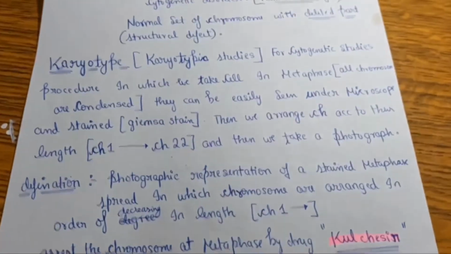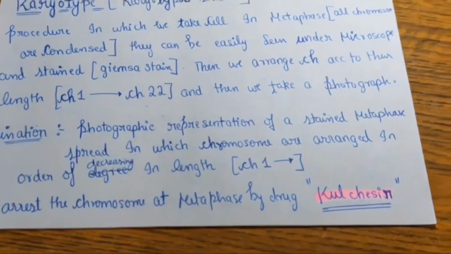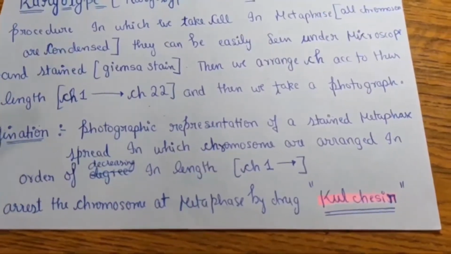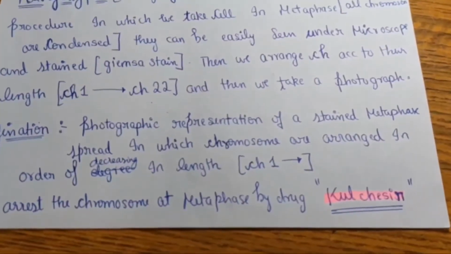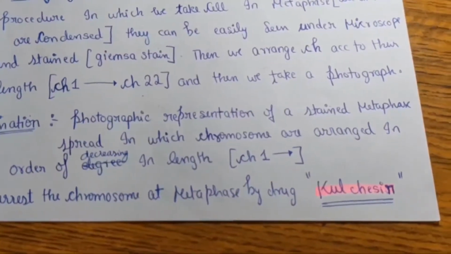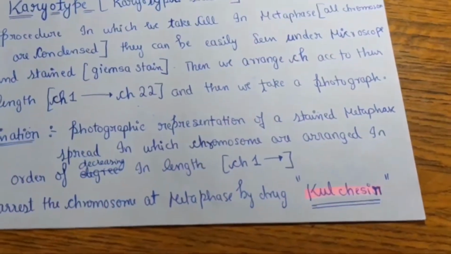So if we define karyotyping, it is a photographic representation of a stained metaphase spread. That means stained chromosomes during metaphase, in which the chromosomes are arranged in decreasing order of their length, from chromosome 1, which is the longest, to chromosome 22.